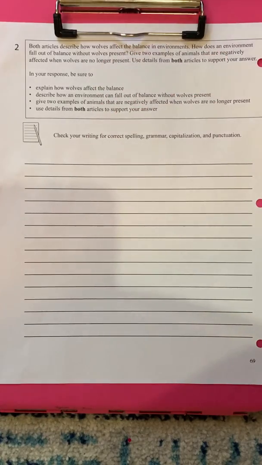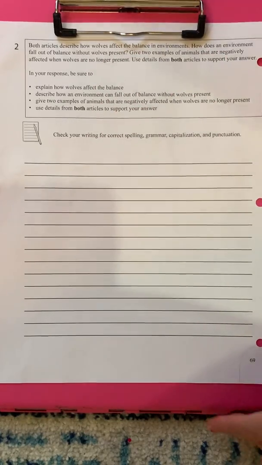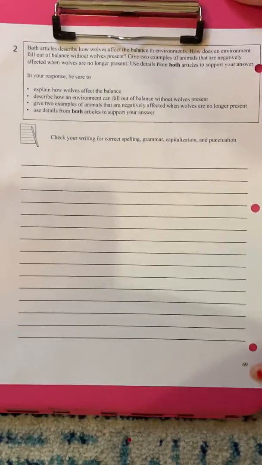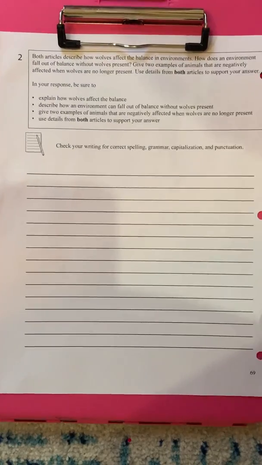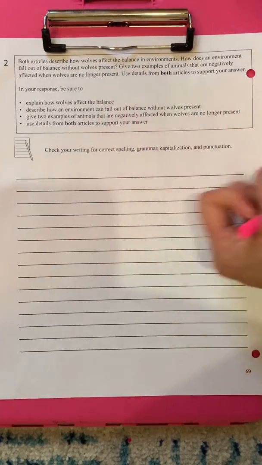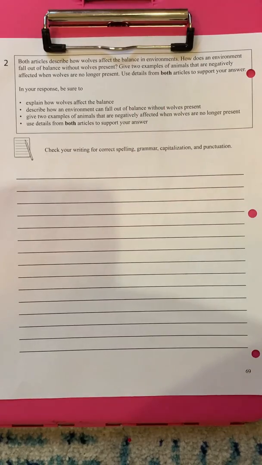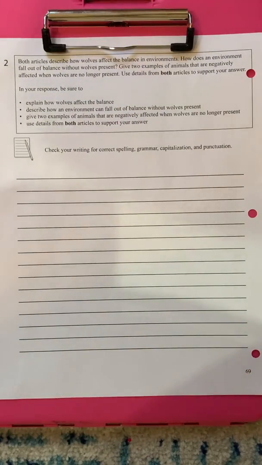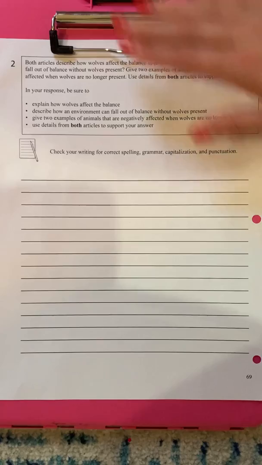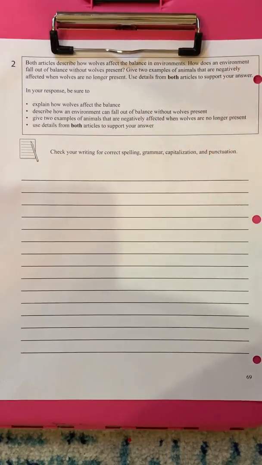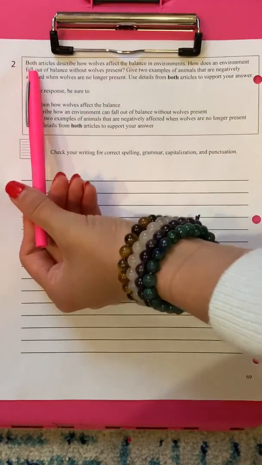Hey guys. So this is page 69 right here. What we're gonna do together is read the prompt. You'll notice that I have my text and my annotations in front of me. You should also have those in front of you. You'll need them, obviously, if you're writing about both passages. So let's read this prompt together.